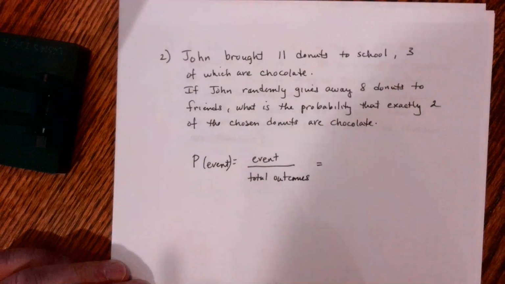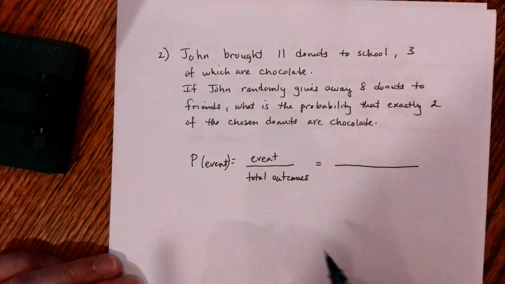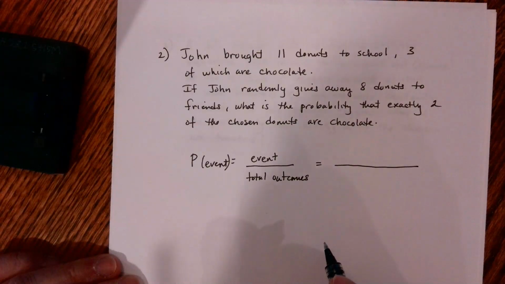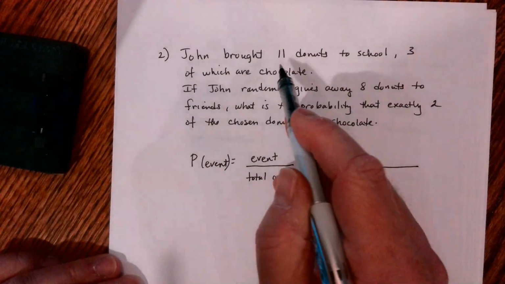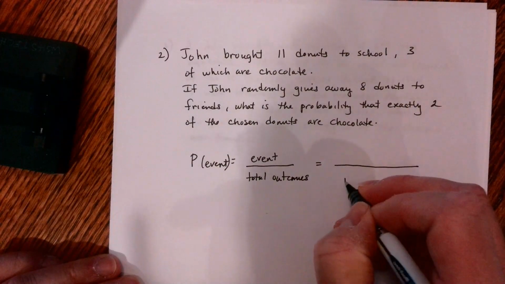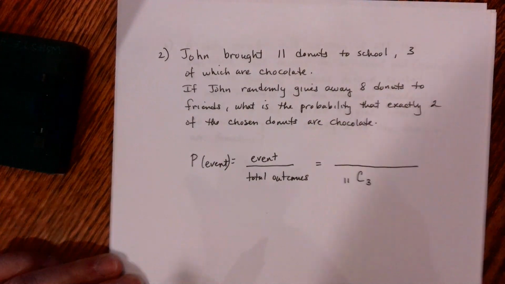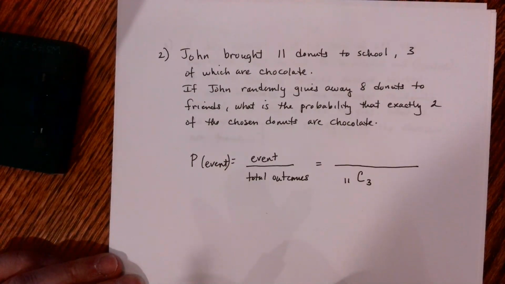Okay? Now what we need to figure out first is our denominator. So what's our total outcomes here? Well, there are 11 donuts and he's going to choose 3. So therefore, it's going to be 11, and we don't care about order again, so that's why we're using a combination. 11 donuts picked 3 at a time, and again, we do not care if he chose like a raspberry or a cream filled or anything. We don't care about that. That's his total outcome. Okay?